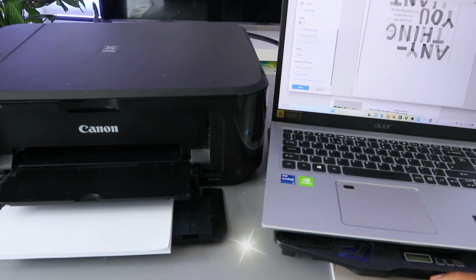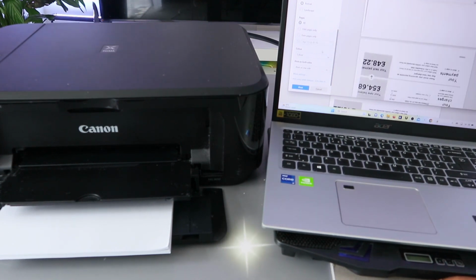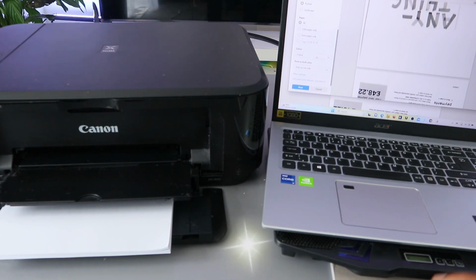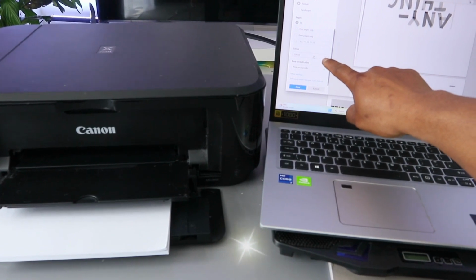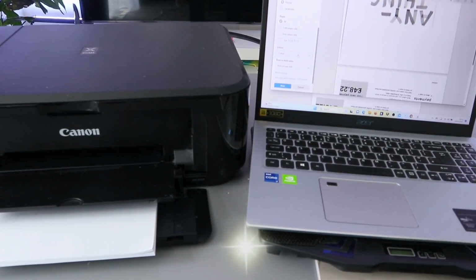Now the other option is for you to select the color of your document. You need to select the color. The color of this document is black, so I won't need to add any color.